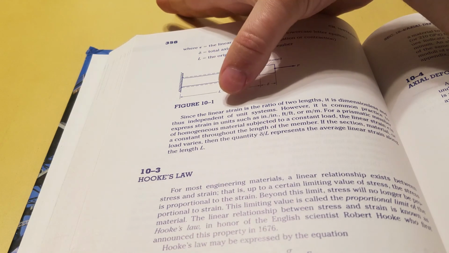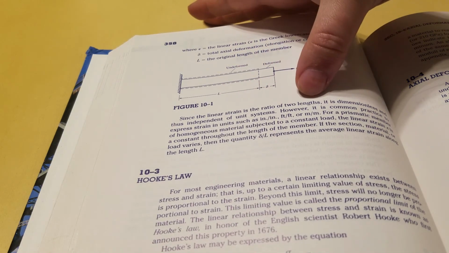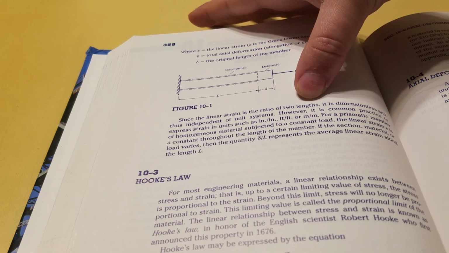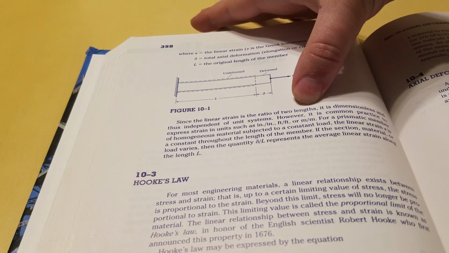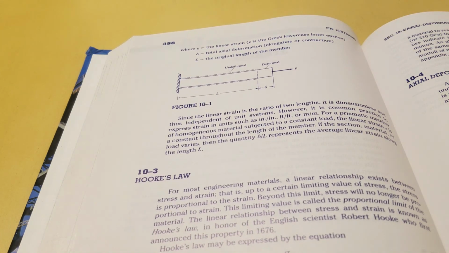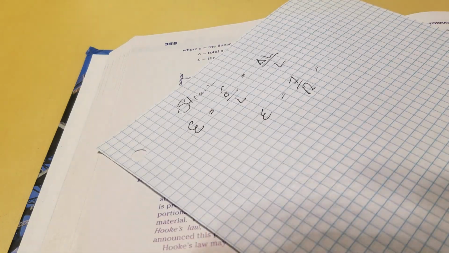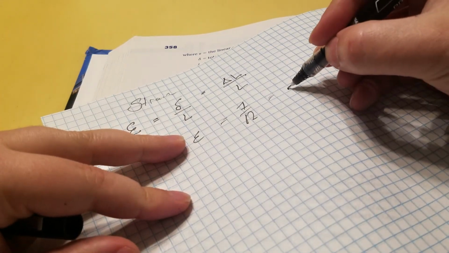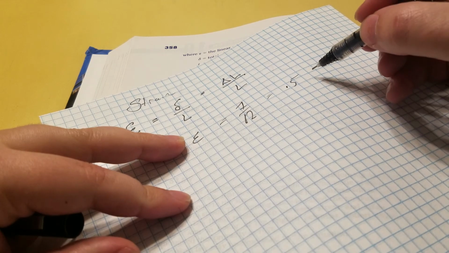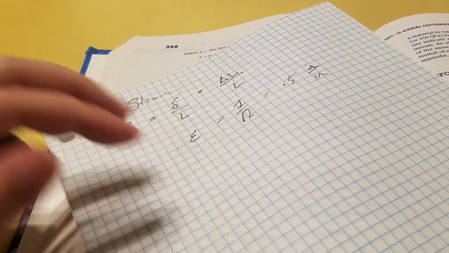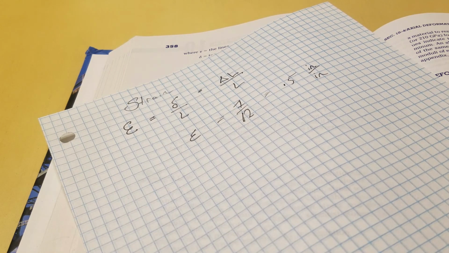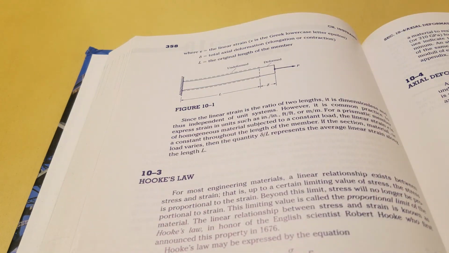So strain is a ratio of two lengths. It's dimensionless, which is pretty bizarre. But since it's a ratio, we're going to write inch per inch just to keep track. And there's not too many things like that.